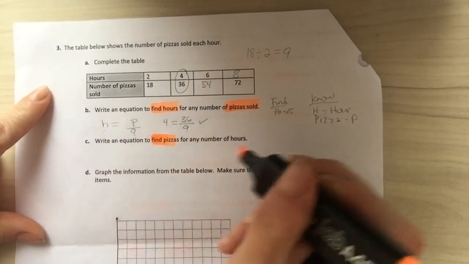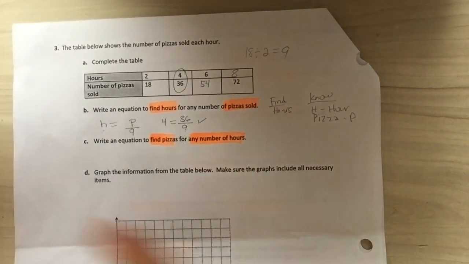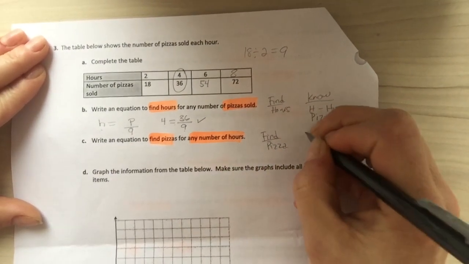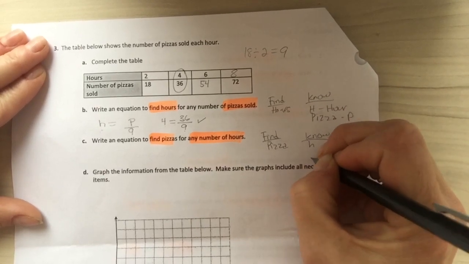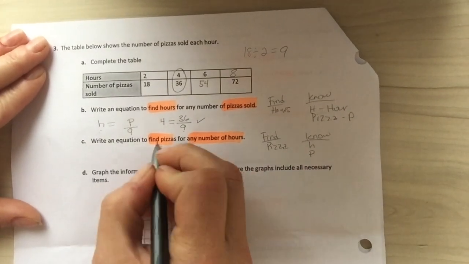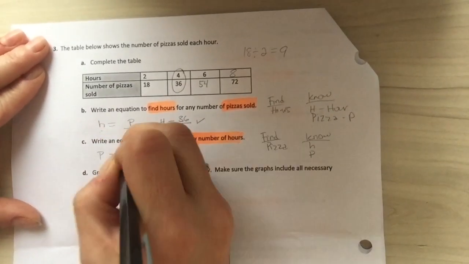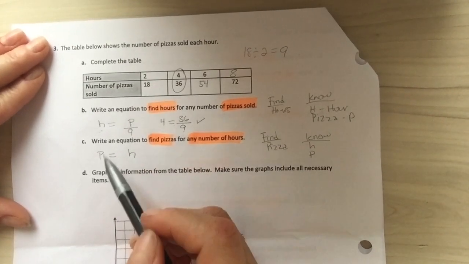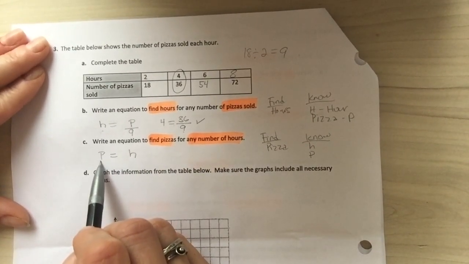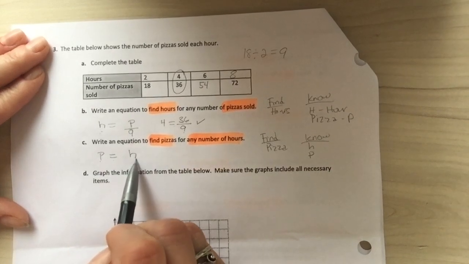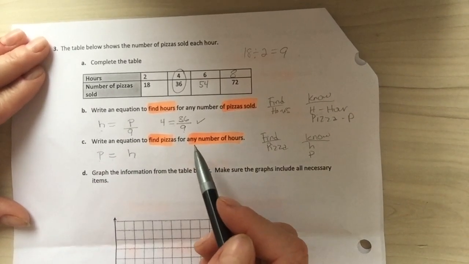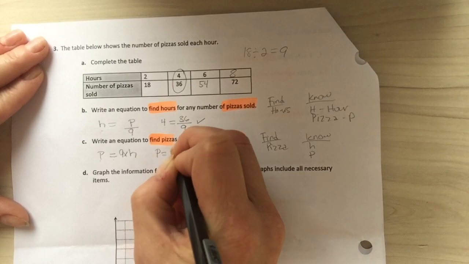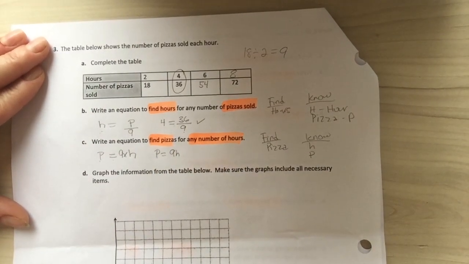Write an equation to find pizzas for the number of hours. Okay, so find pizzas. And I know all this other business again, so I'm just going to write H and P. This time I want to find pizza. So pizza goes over here, and I have hours on this side. Let's use this first example. I'm going to have 18 equals 2 times pizzas. What do I have to do to 2 to get it to 18? I've got to multiply it by 9. So I can write it 2 different ways. P equals 9H, shorthand for algebra.